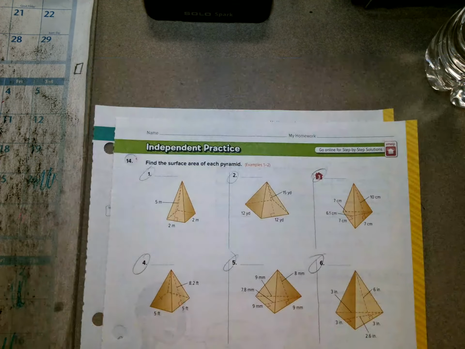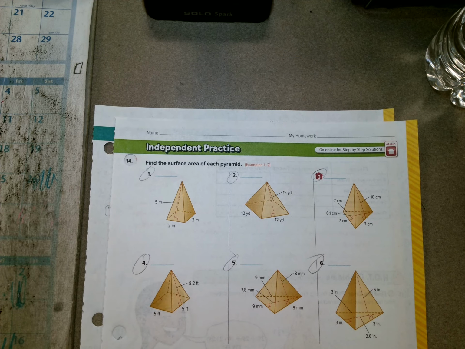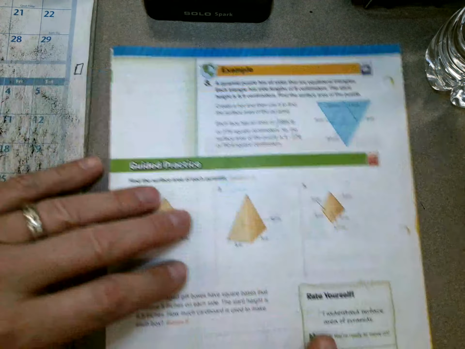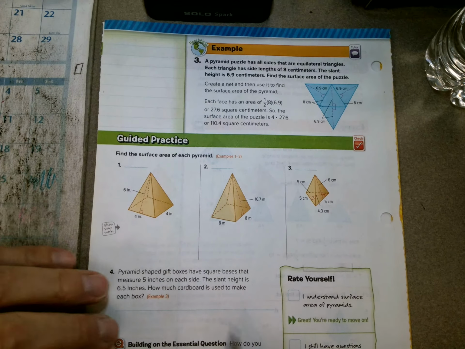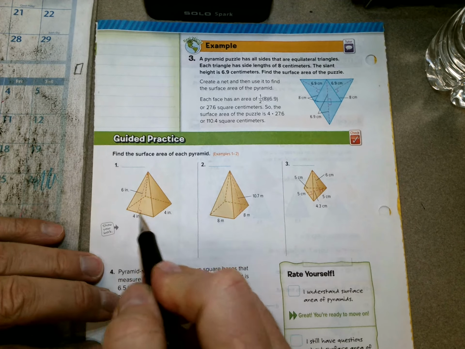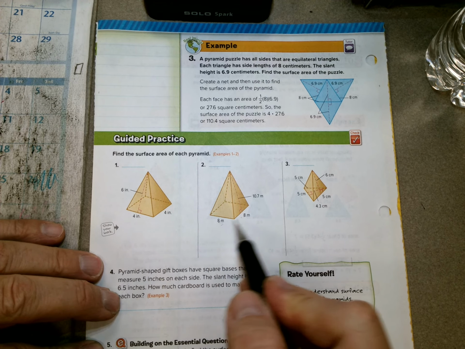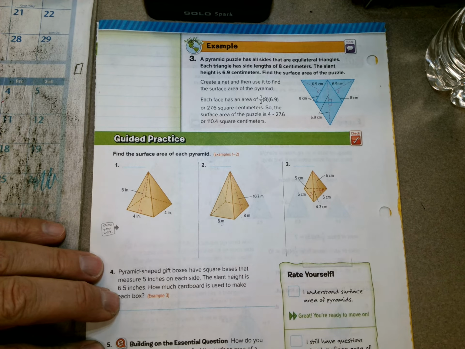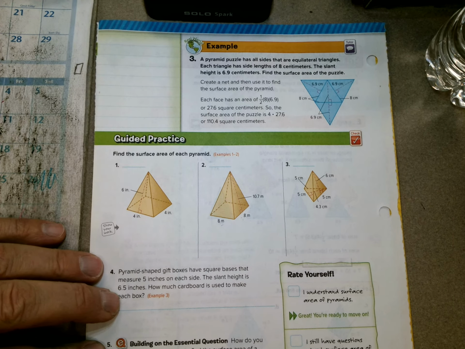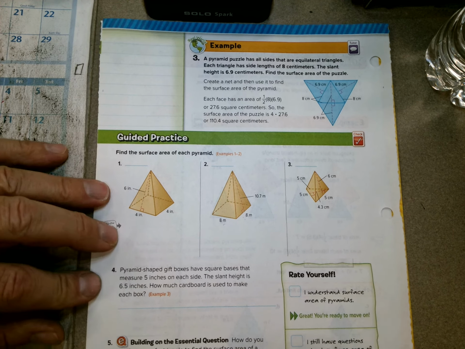Here we go. We're going to jump to page 786. Just to talk a little bit about this, this is a square pyramid because the base is a square. This is a square pyramid. And look, that's a triangular pyramid. So let's get into this square pyramid first.